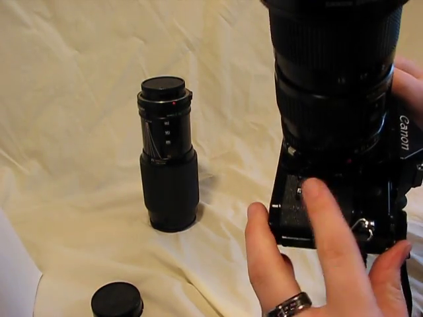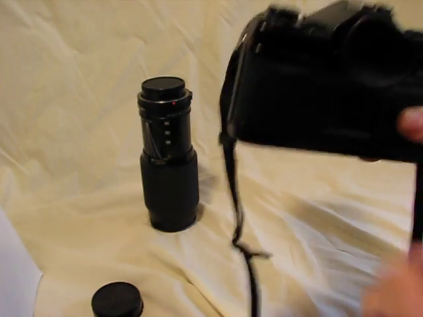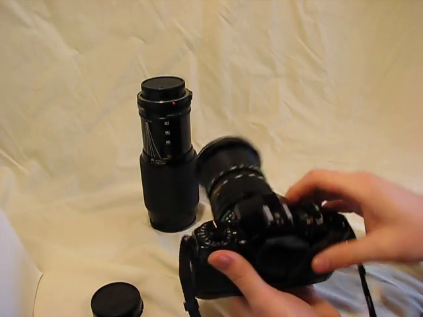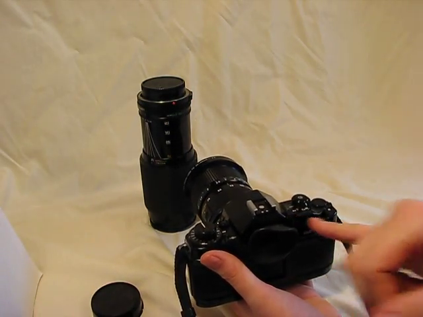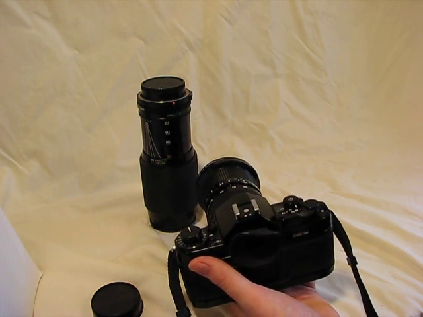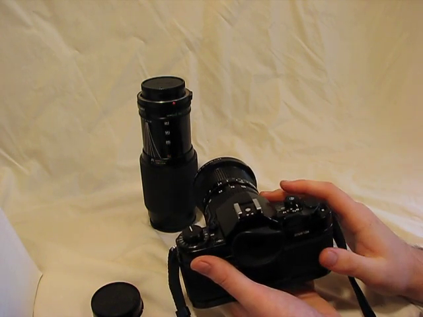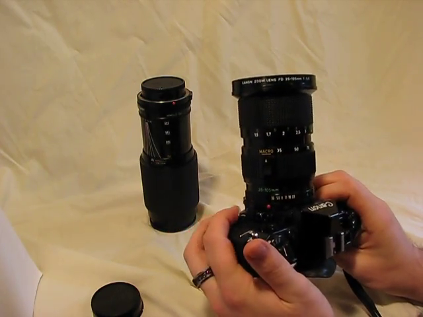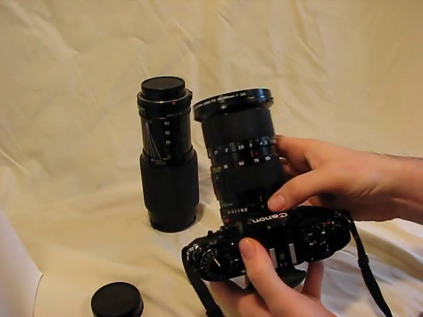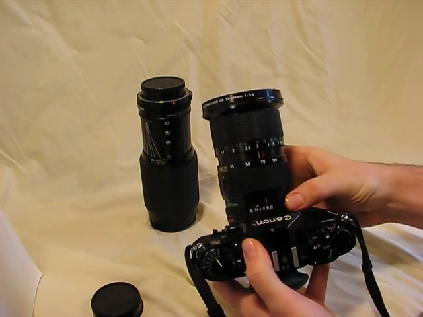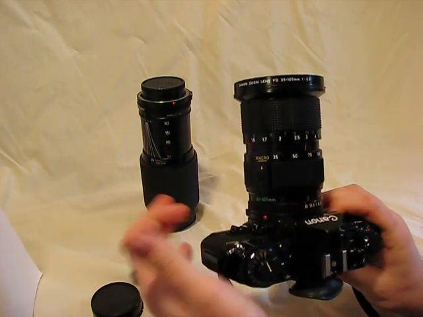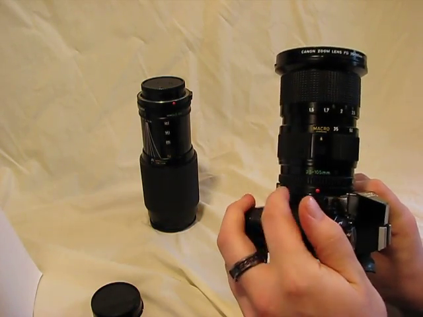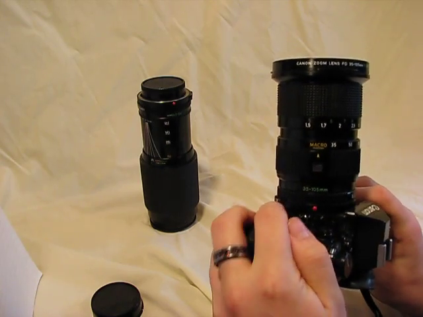Now that we have a lens on, we can look at the stop down lever. So the stop down lever is here. Generally speaking, when you're looking through the viewfinder, you're only going to see the camera with its maximum aperture. If you want to see the aperture you've selected by manually moving the aperture ring, you have to engage the stop down lever. Just push it in, it will lock.